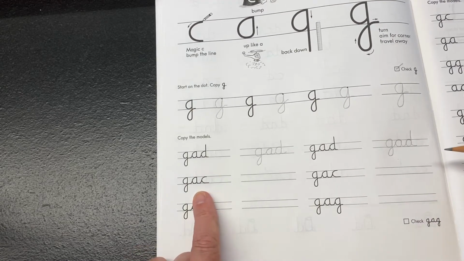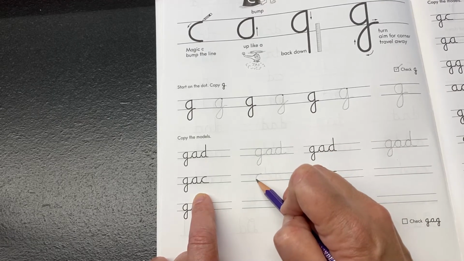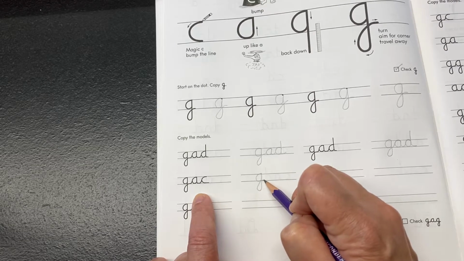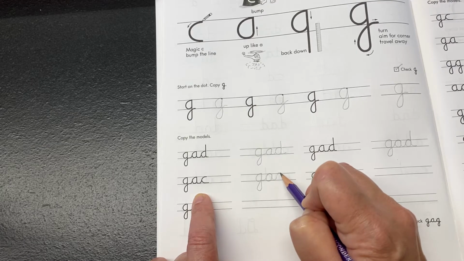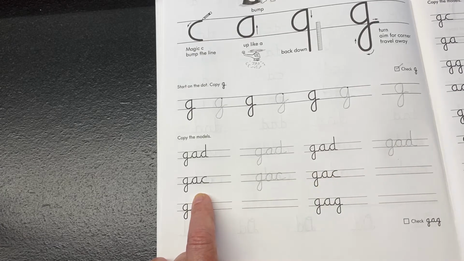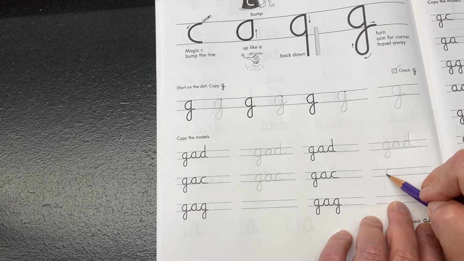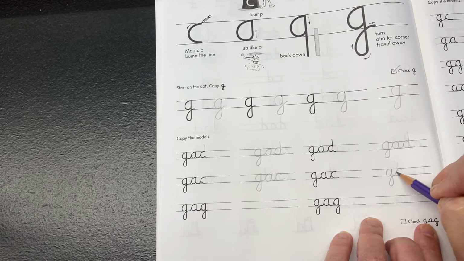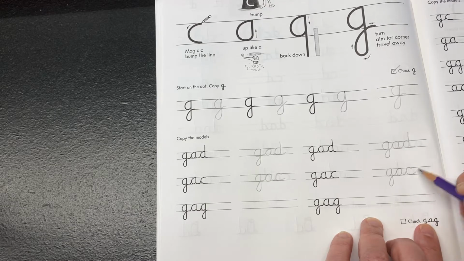Now this, I don't think this is a word. G-A-C, GAC? That's not a word. Make a C, come up like a helicopter, down, loop it around, travel away, come up, back around, make that A, come up and over, stop, come around and travel away. GAC. What a strange word that would be. G, A, C. I'll bet it's just a word they made up so that we could practice the letters we need to practice.